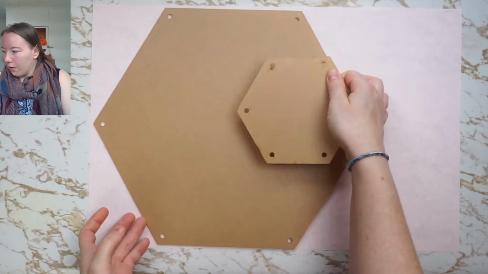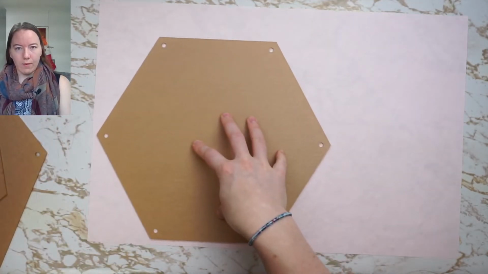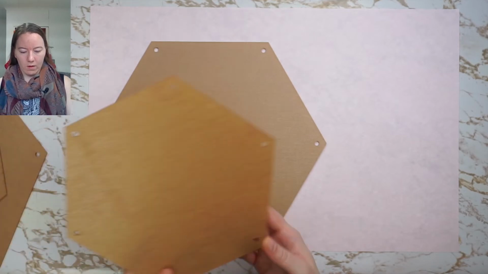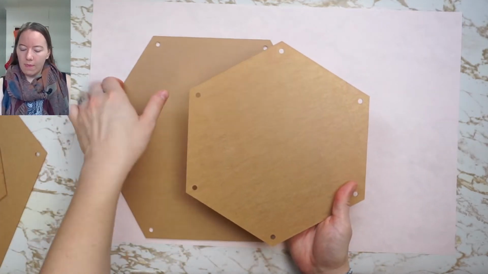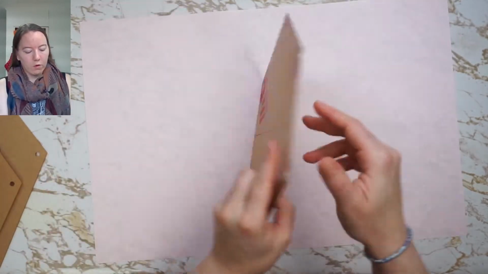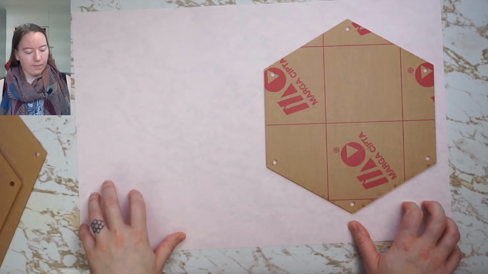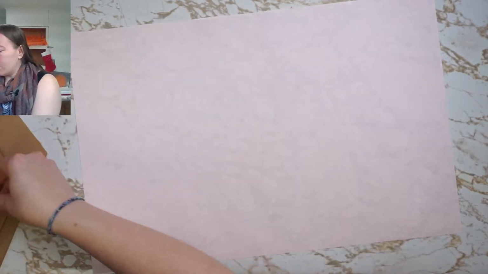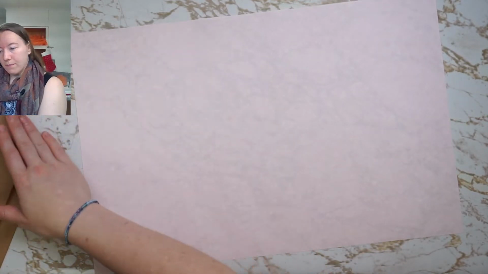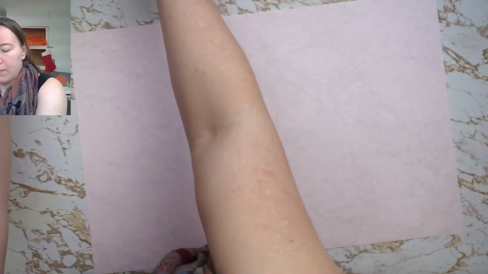There are also other hexagon templates available, which I mostly use for framing, but we can have this medium size of hexagon and this small hexagon. The small is the first size where you can get two of the same size out of this sheet. And then if you choose to go for just the paper option, I'm going to show how I would recommend getting a hexagon out of this sheet.